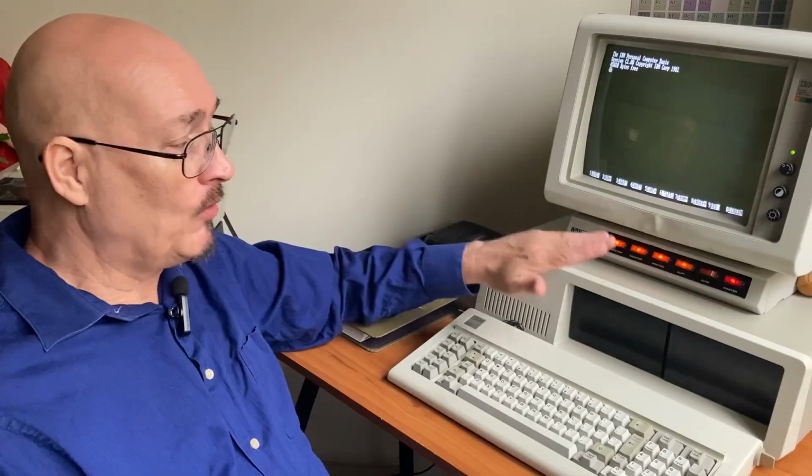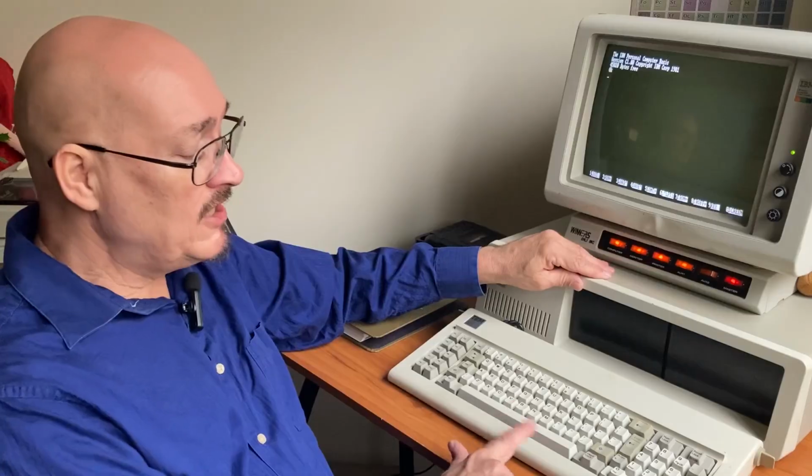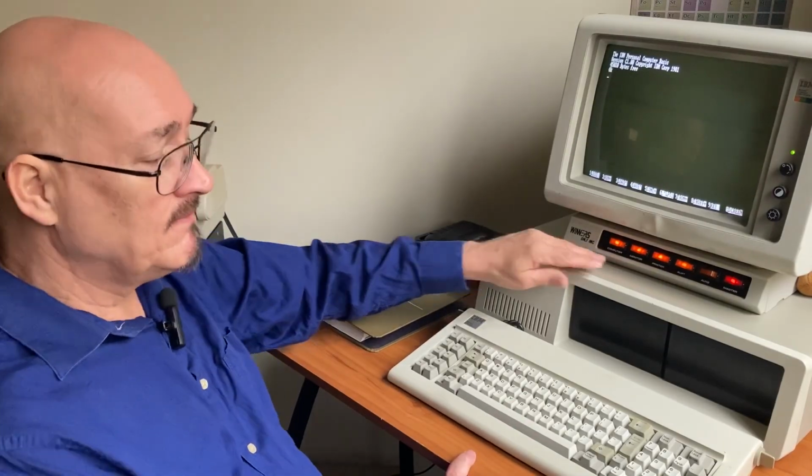Eventually, I will plug this into a Wi-Fi modem. I'll go online with it, telnet, do some bulletin boards online. I'll access a Raspberry Pi, and via the Raspberry Pi, I'll talk to AI for a while. We're going to explore, see what this thing can do. So let's have some fun.